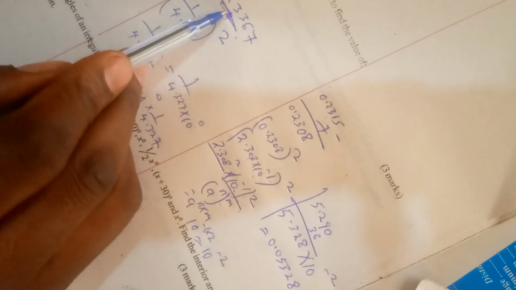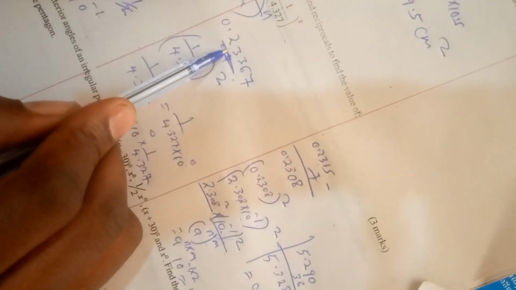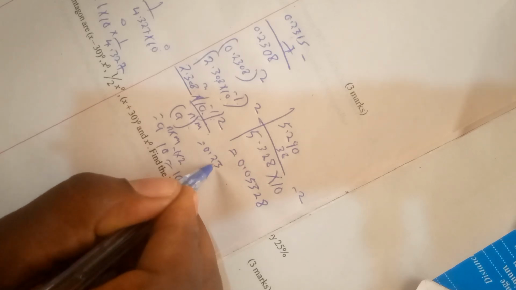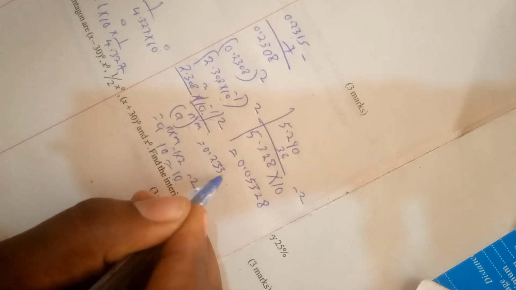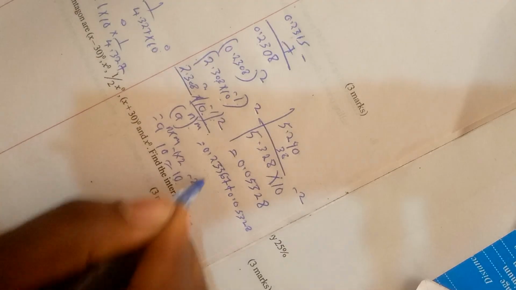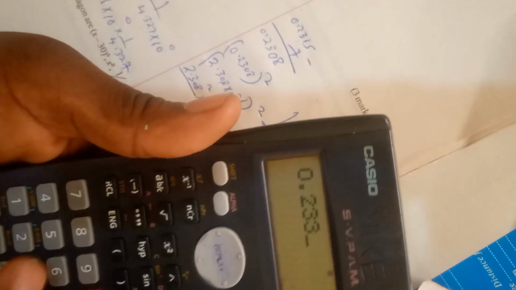Now, finally, what we are going to do is what we got from here plus what we got from here. What we got from here was this one I had marked here. So it will be 0.23367 plus 0.05328, which I can do with my calculator.